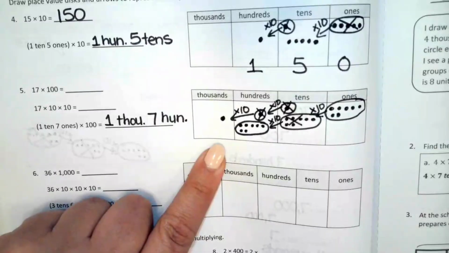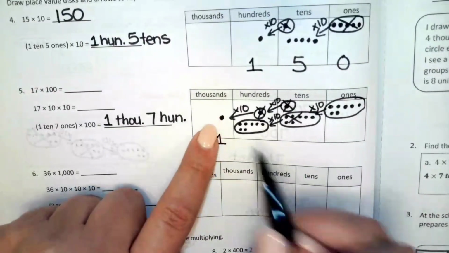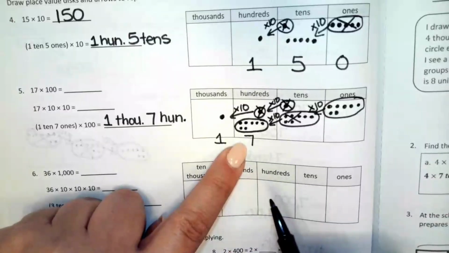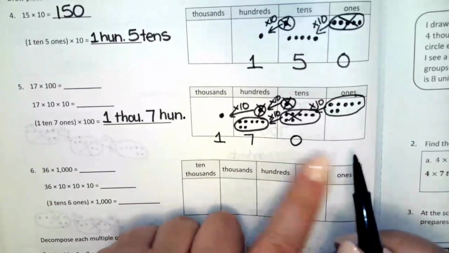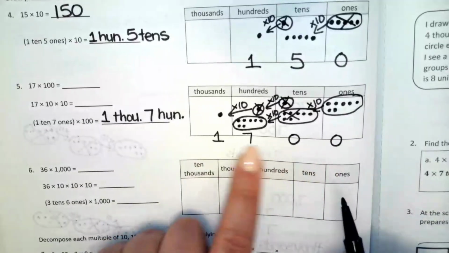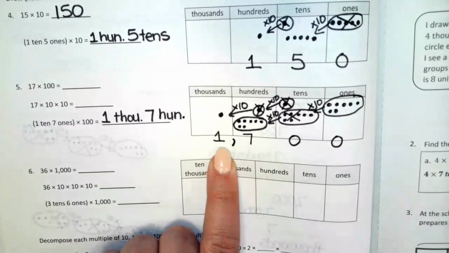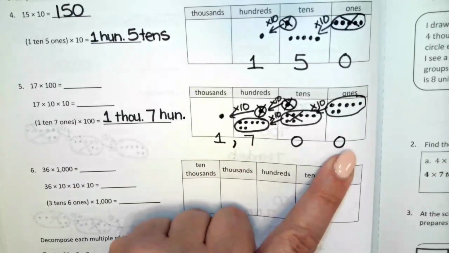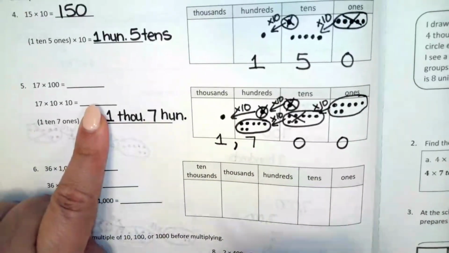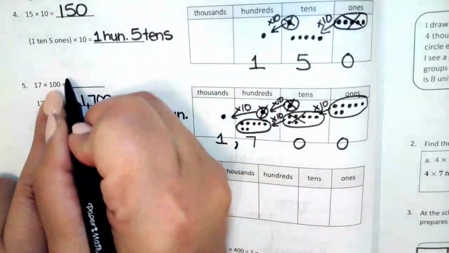Let's label our columns with the digits here. 1,000s and 700s. There's no tens now, and there's no ones. See what number it makes? Don't forget the comma after the thousands digit. It makes 1,700. Let's write it here. And here.